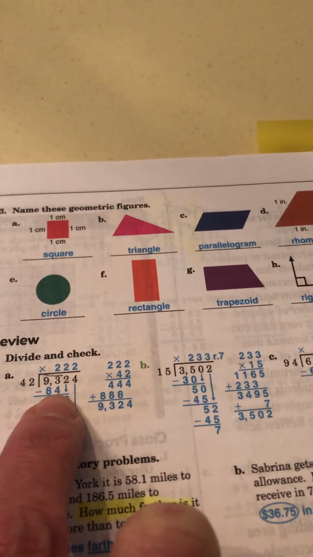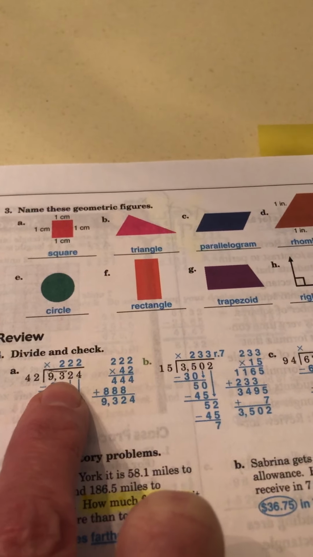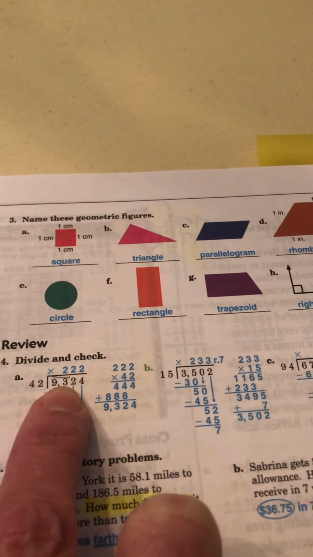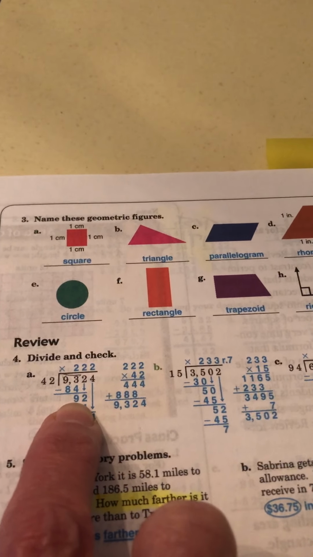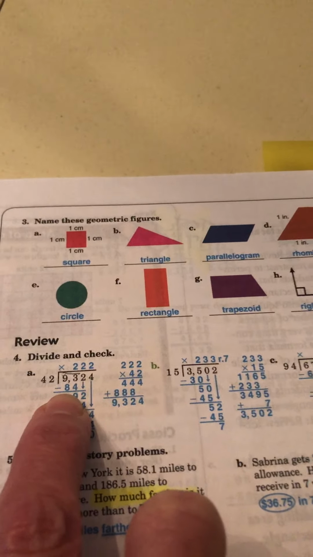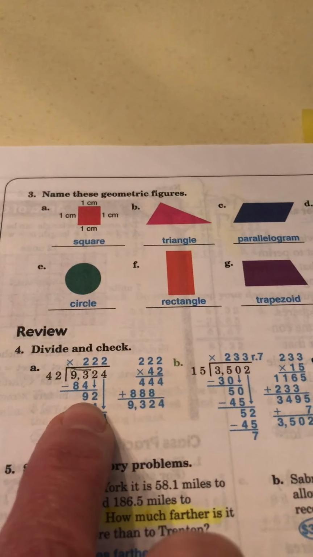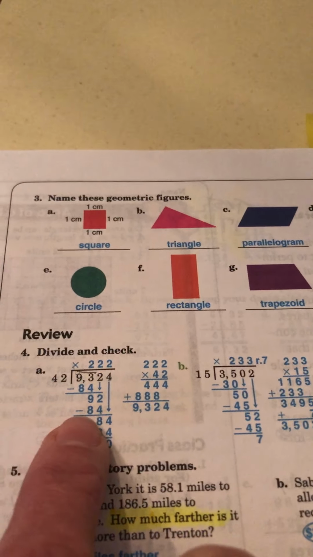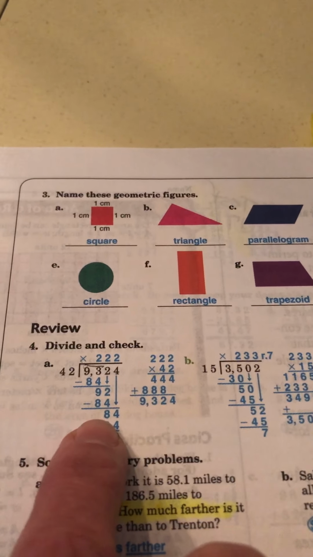2 times 2 is 4. 2 times 4 is 8. You subtract that out. You have got to borrow, class, 13 and 8. 13 minus 4 is what? 9. And 8 minus 8 is 0. Bring down your 2. Then you ask yourself, how many times will 4 go into 9? 2 times. 2 times 2 is 4. 2 times 4 is 8. Borrow, 12 minus 4 is 8, and 8 minus 8 is 0.